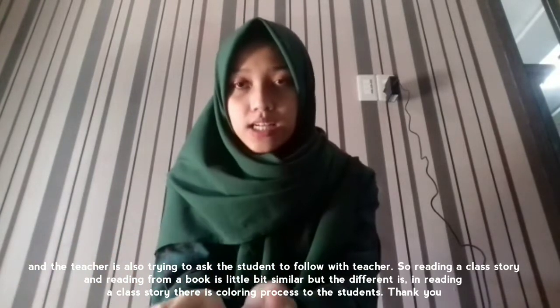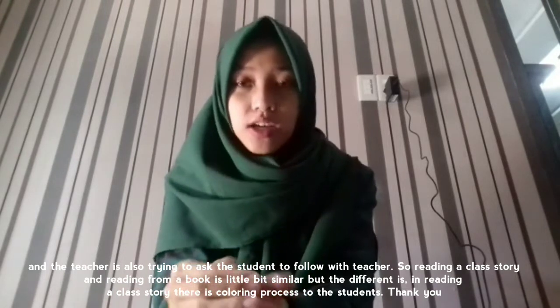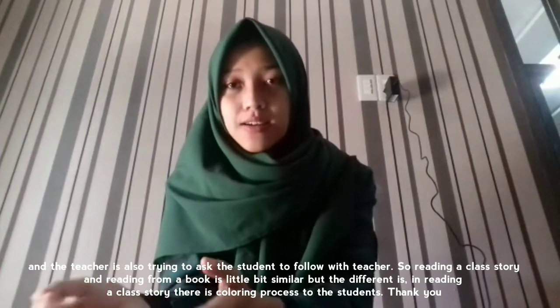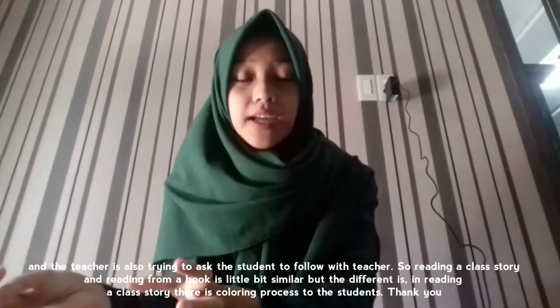So reading a class story and reading a story from a book are a little bit similar, but the difference is that in reading a class story there is a coloring process by the students.